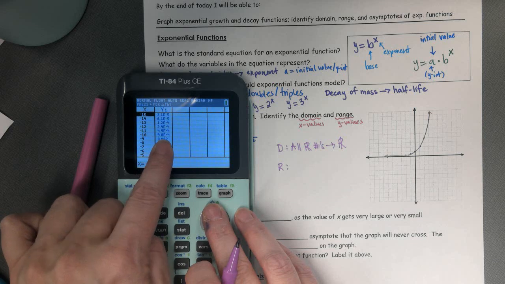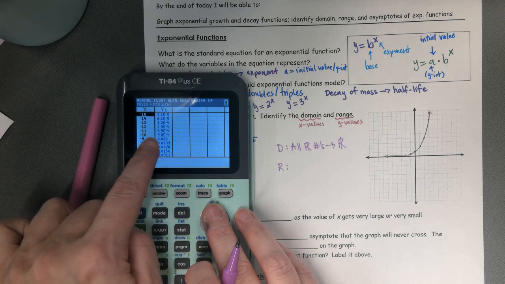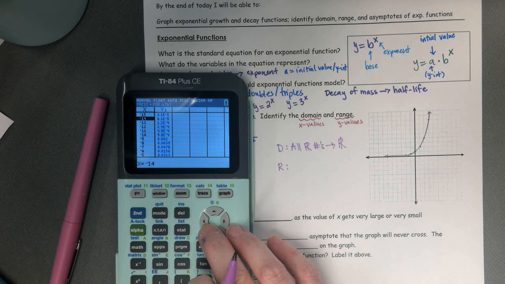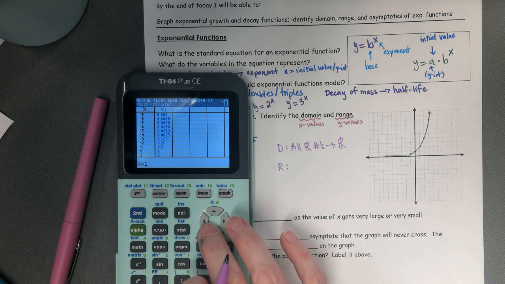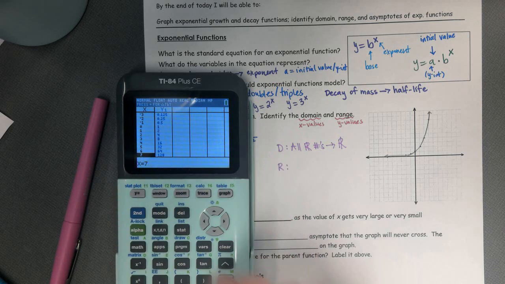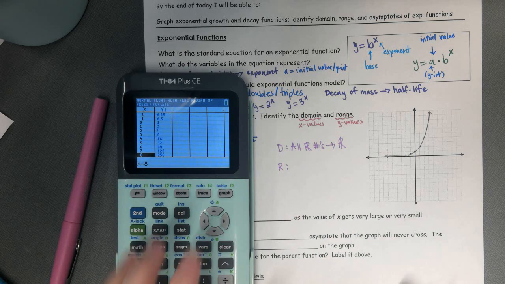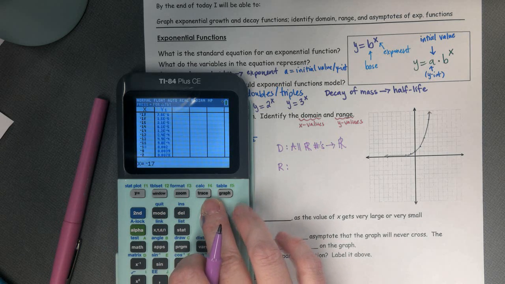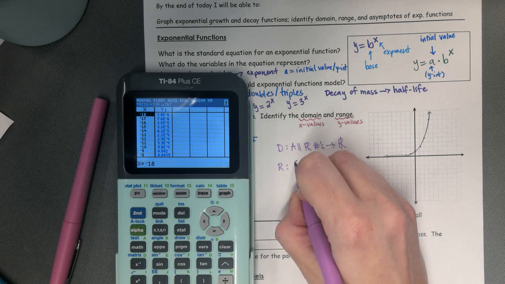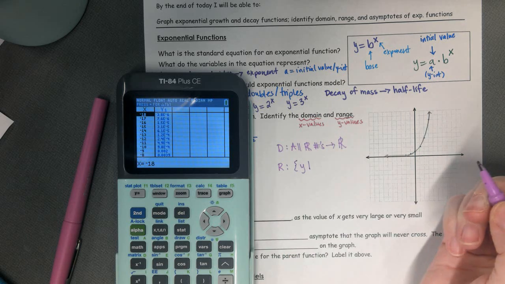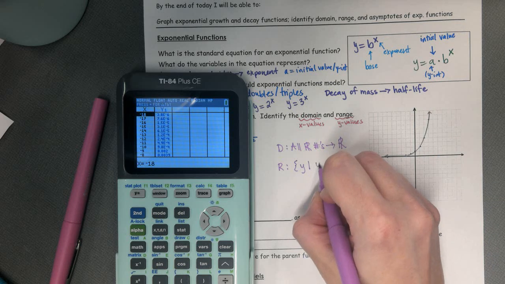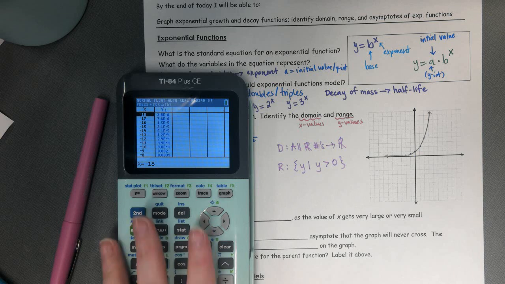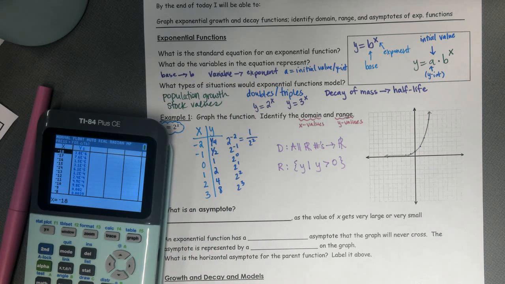So if it's e to the -4th, you're going to have 3 zeros in front of this number. So they're getting really, really small. They're getting really, really close to 0. And here they're going to be growing exponentially. They are never going to touch 0. So for the range, we're going to say all values of y such that y is greater than 0. So not greater than or equal to, it's just going to be greater than.